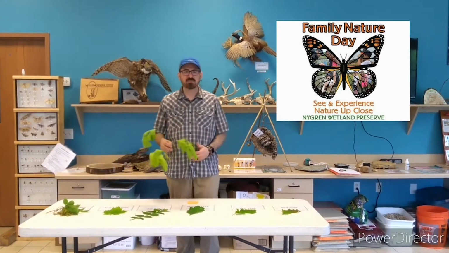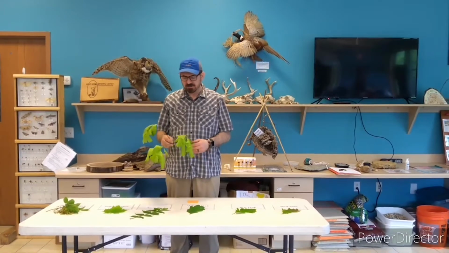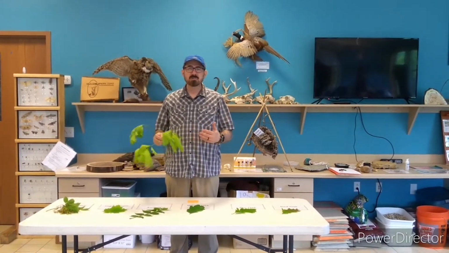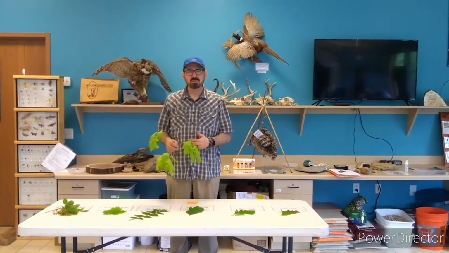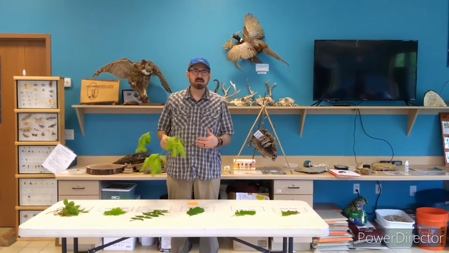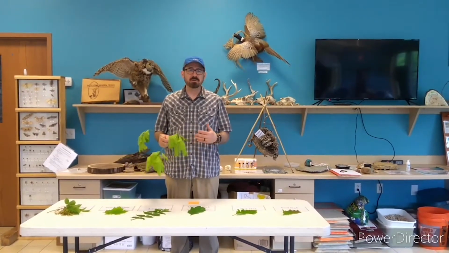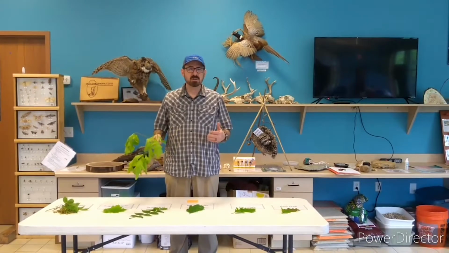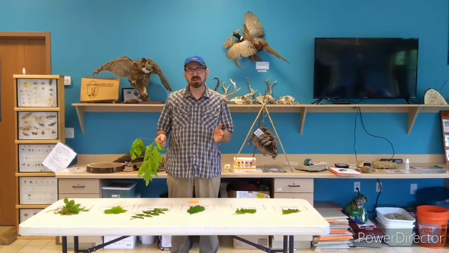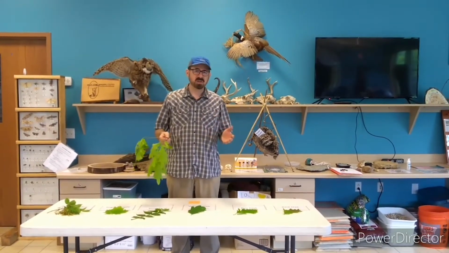We are here at the Forest Station. The Forest Station is going to cover some of the common trees that you will see out hiking in the Niagaran wetlands or other surrounding areas close to the state line area of Illinois and Wisconsin.